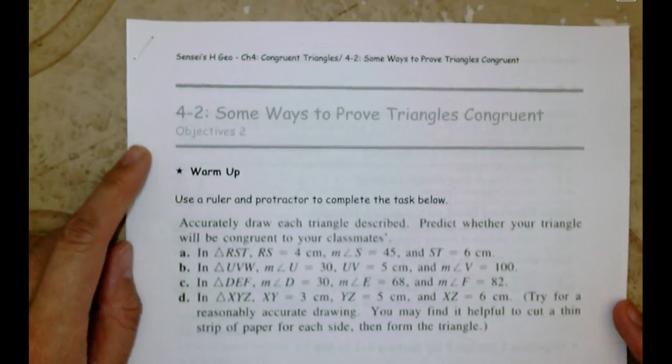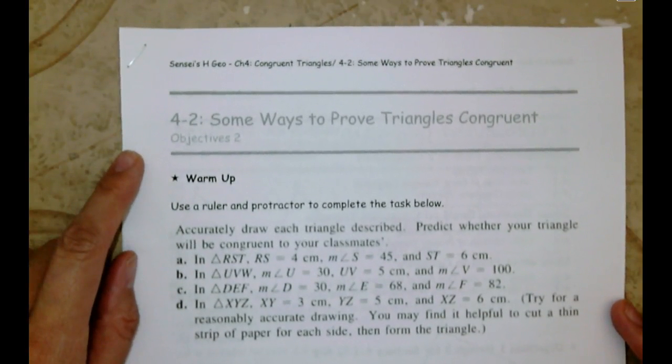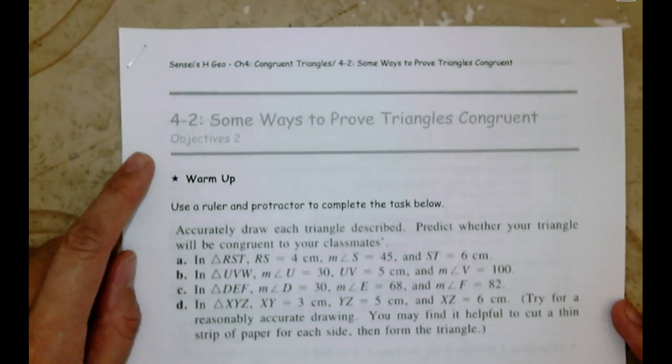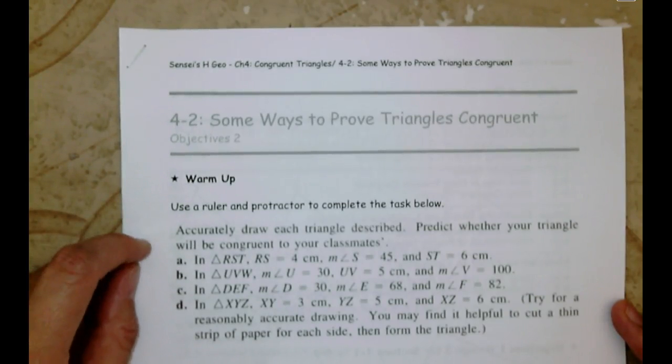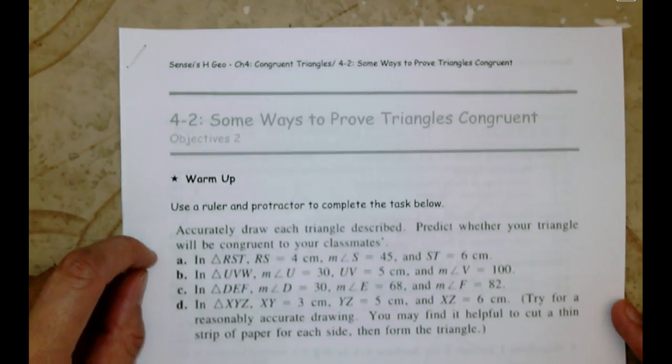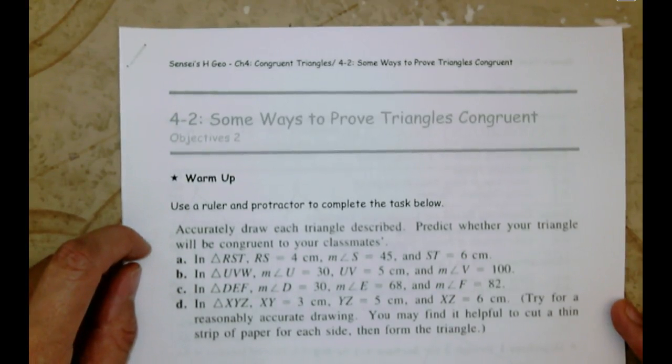Okay, this is section 4.2, some ways to prove triangles congruent, objective 2. This is a very proof-heavy, important section, so we're going to spend 2 days on it, okay?